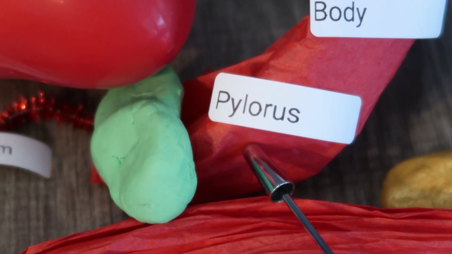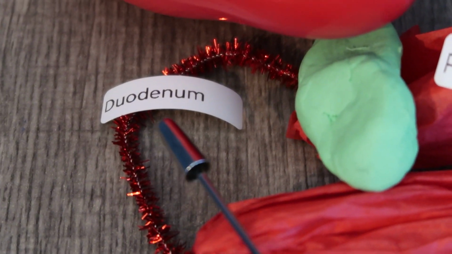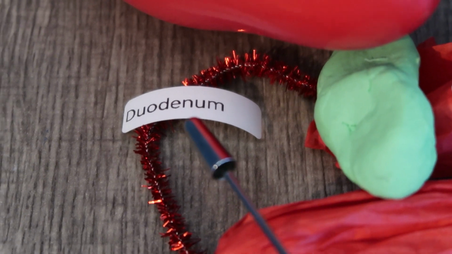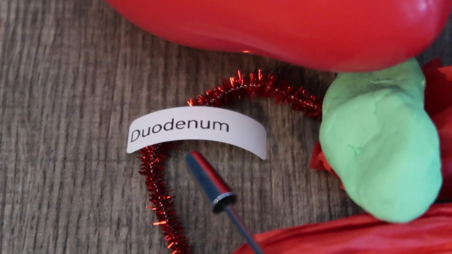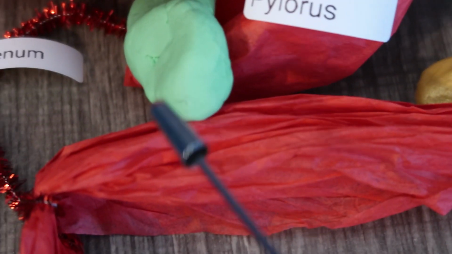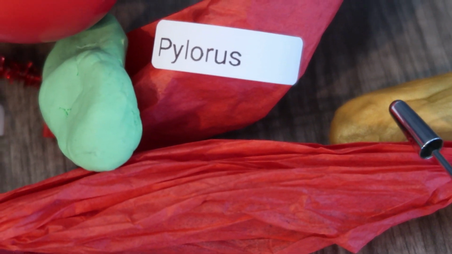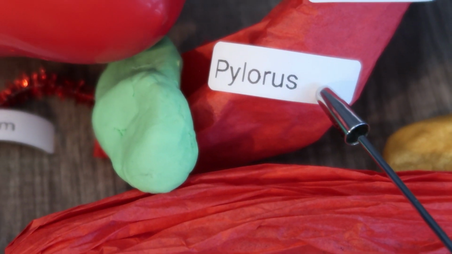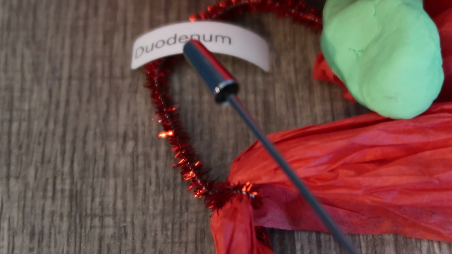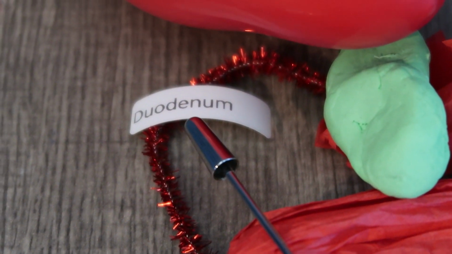So the pylorus directly connects to the duodenum, and also some other things that attach to your duodenum, we'll look at here, will be your liver, your gallbladder, and your pancreas. We'll look at those here in a few minutes. So distal end of stomach, pylorus, proximal portion of your small intestine, your duodenum.